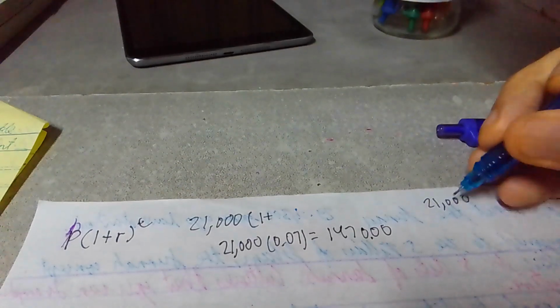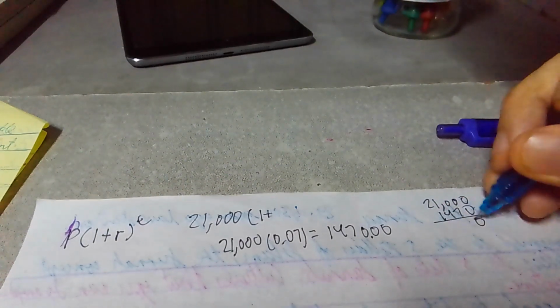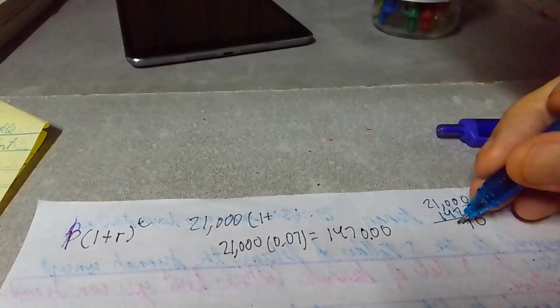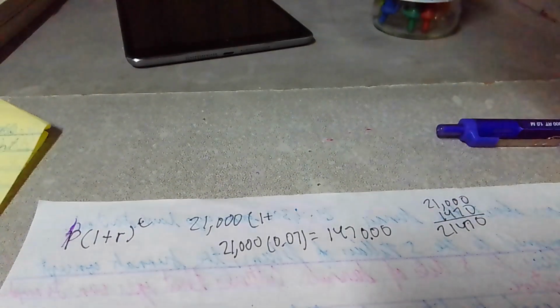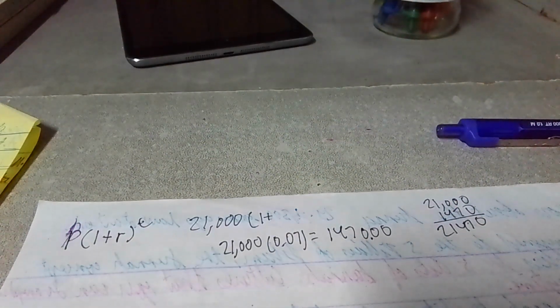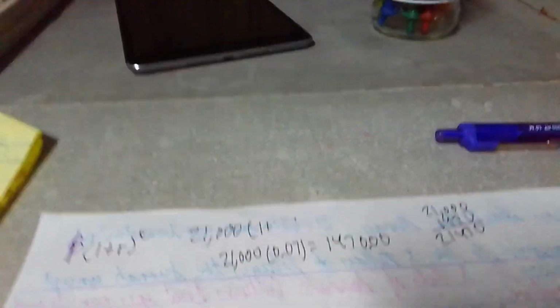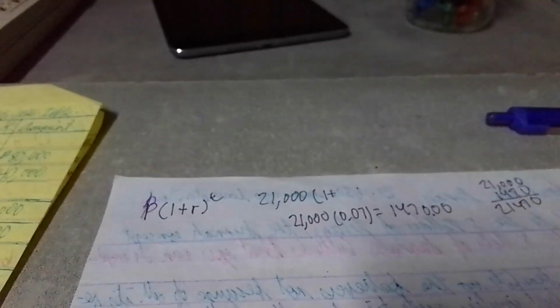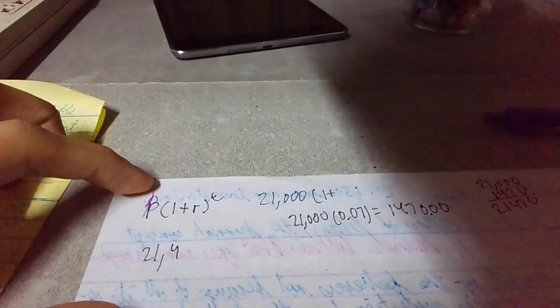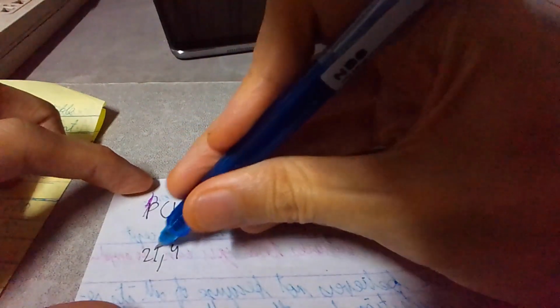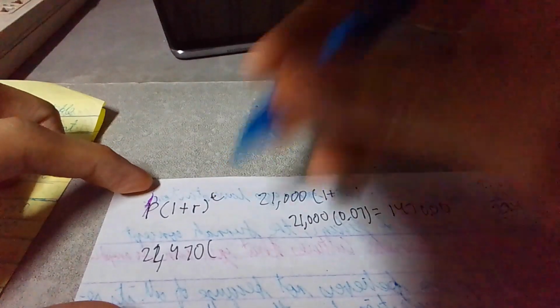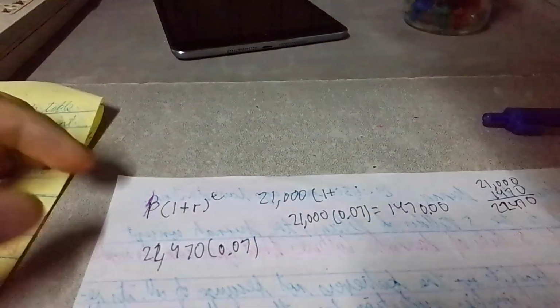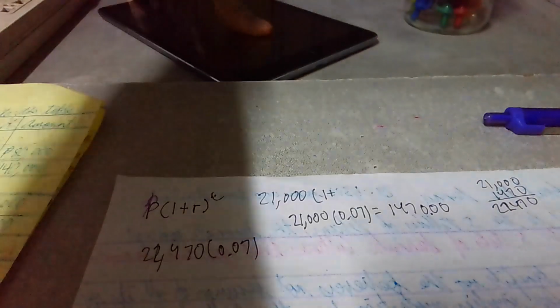So 21,000 plus 1,470 equals 22,470. Then we do it again for the second year. So this time, our principal will be 22,470. Then times 0.07. Then we do it again for the second year.